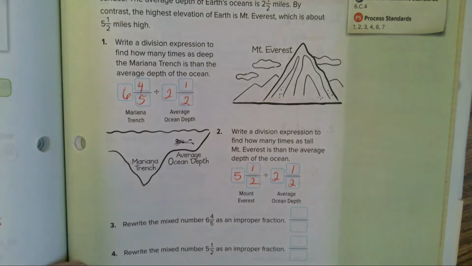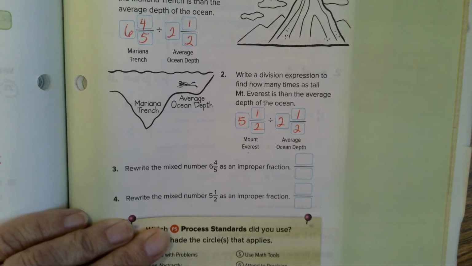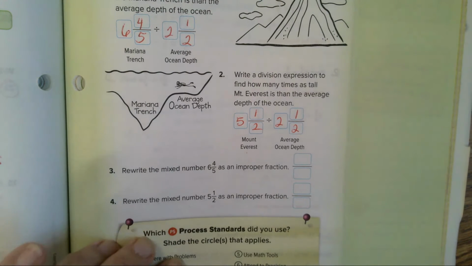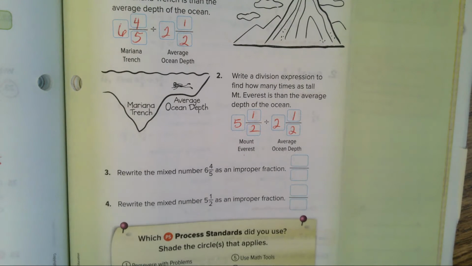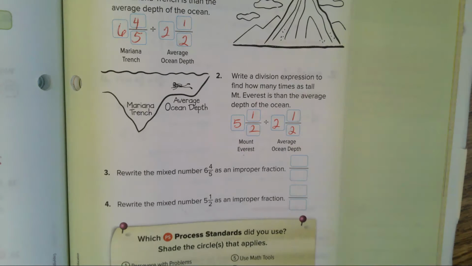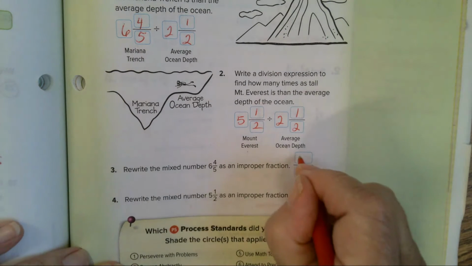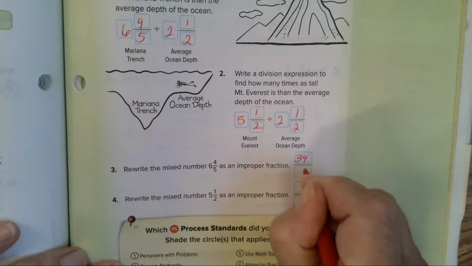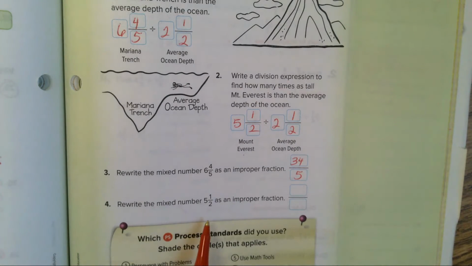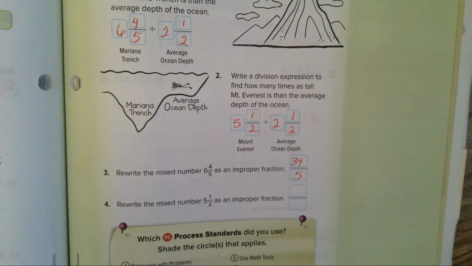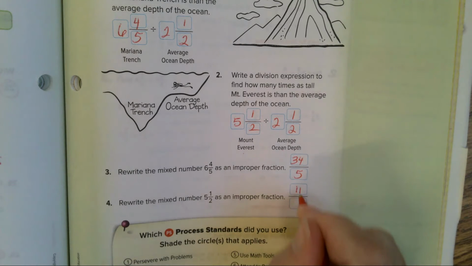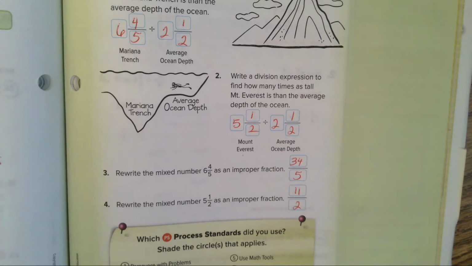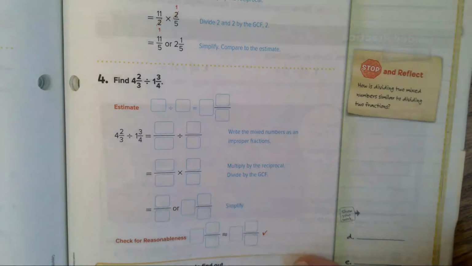Now it says, rewrite the mixed number 6 4/5 as an improper fraction. Well, you multiply, add, and put it on top. 5 times 6 is 30, plus 4 is 34, and put it on top of the denominator. Same thing here. 2 times 5 is 10, plus 1 is 11, and put it on top of the denominator. Any questions on this page? All right, let's go on to page 326.